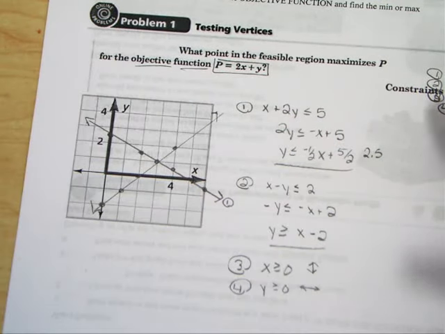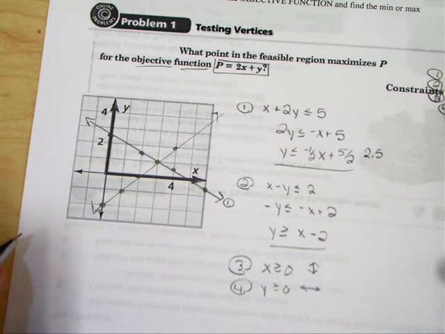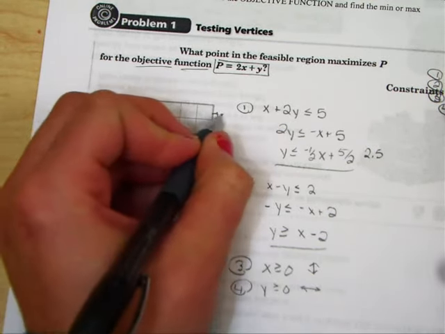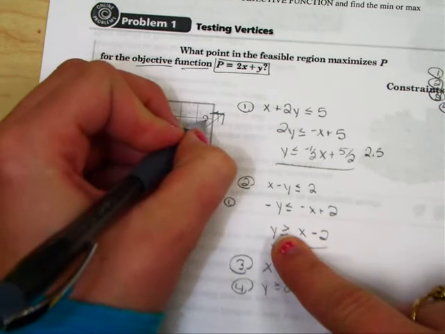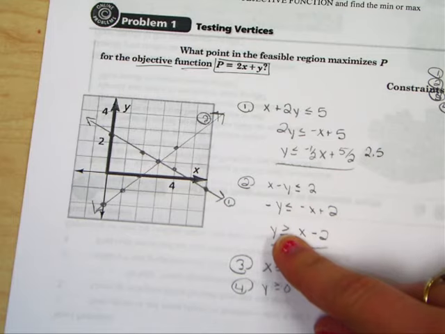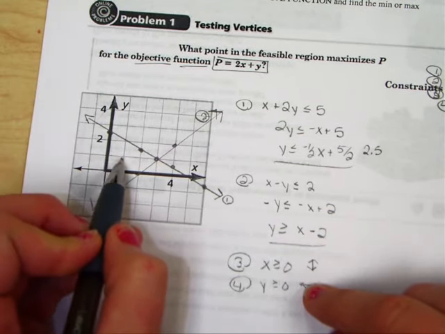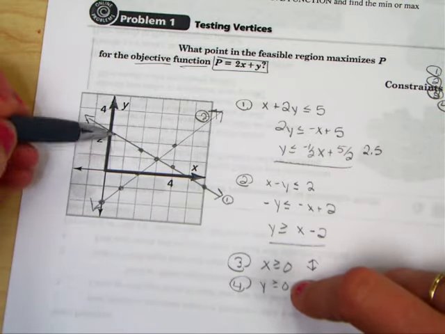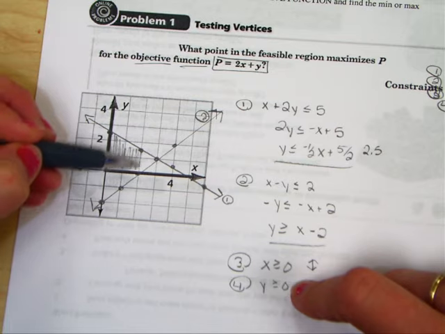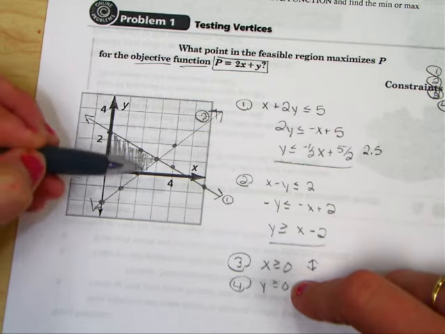So we've graphed, now we need to shade. It should be below line number 1. It should be above line number 2. This one's line number 2. And it should be bigger than x equals 0 and bigger than y equals 0. All of those constraints fit inside of here. No, they will not always fit in the left part of the graph. People make that assumption. It's not right. Always check all of your shading.